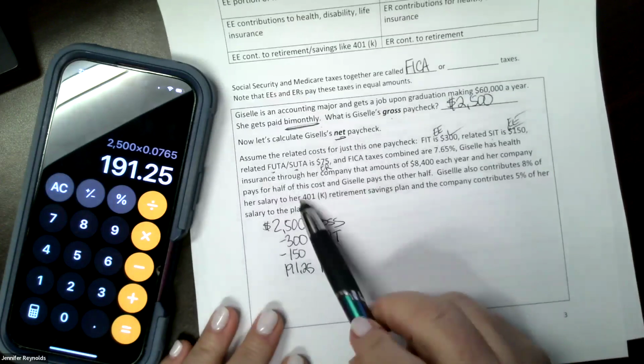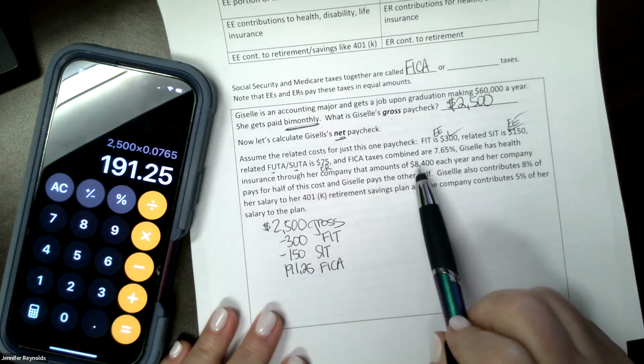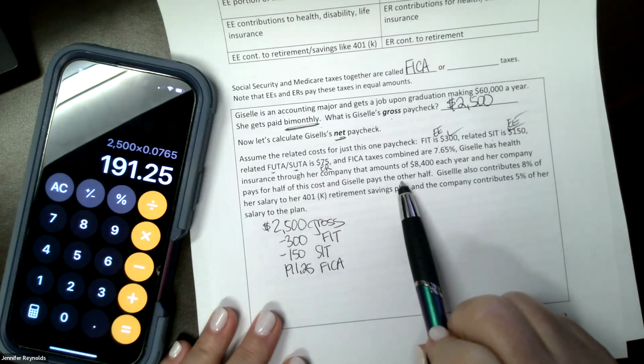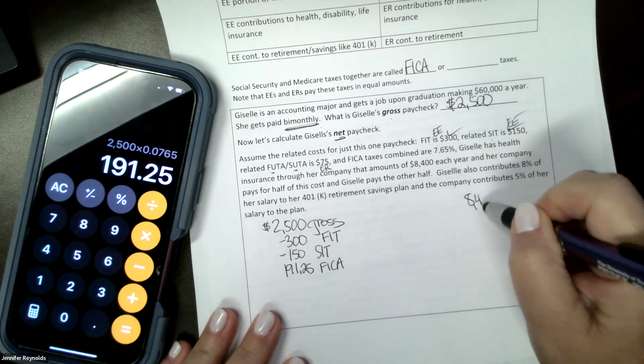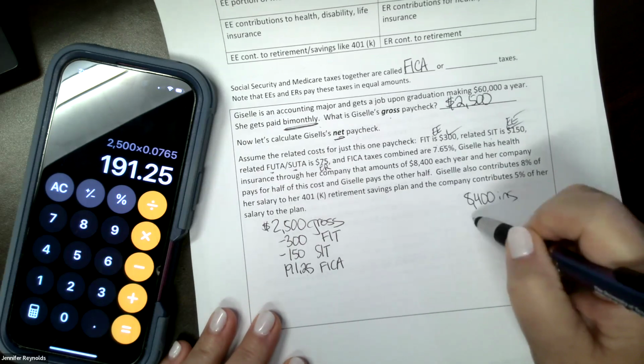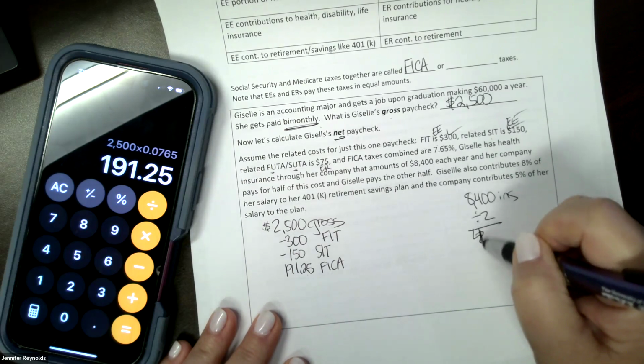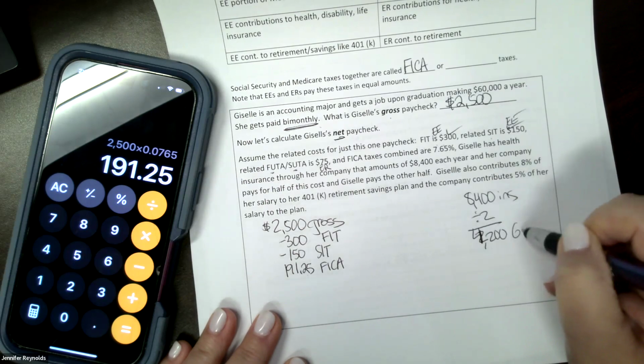Then it says Giselle has health insurance through her company that comes out to $8,400 a year, but her company agrees to pay for half of the cost and Giselle pays the other half. So first of all, we go $8,400 for insurance, divided by 2. Giselle's half would be $4,200.